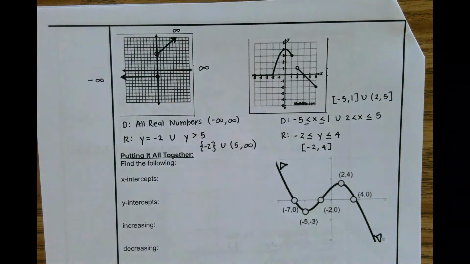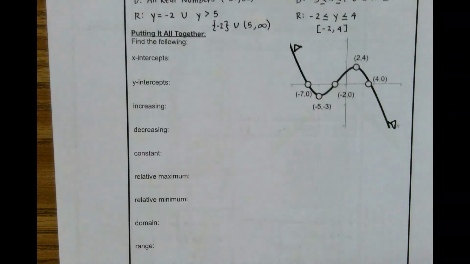So that was a lot. I'm going to have you try this one on your own. Find all of the features here and then come check your answer.